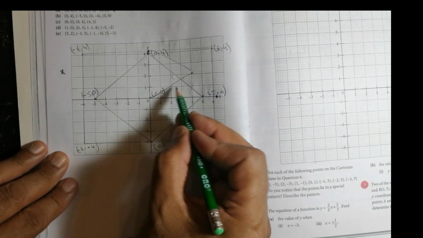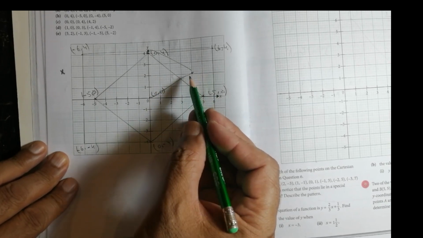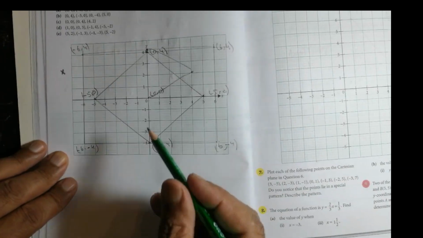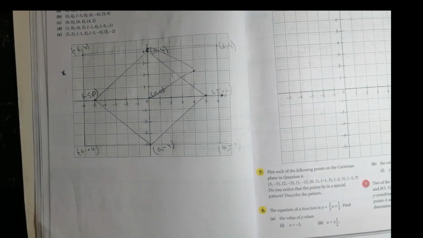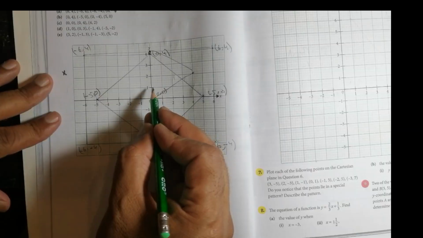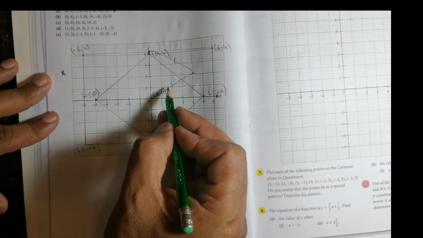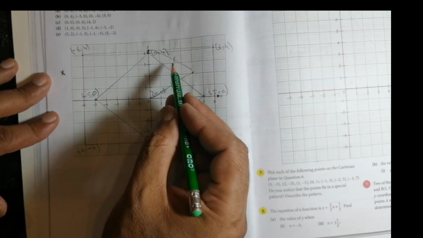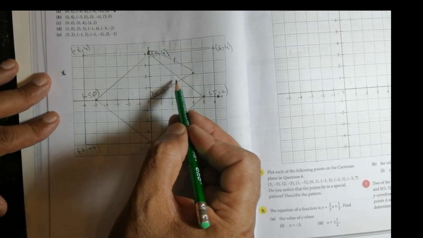So this is an isosceles triangle. What is an isosceles triangle? An isosceles triangle is a triangle which has two sides equal, and obviously this side is equal to this one, and equal sides have opposite angles equal. So this is actually an isosceles triangle because two of its sides are equal.